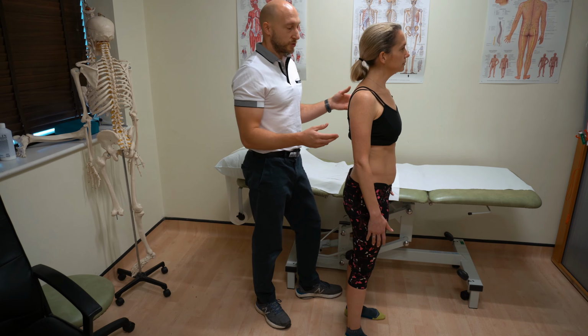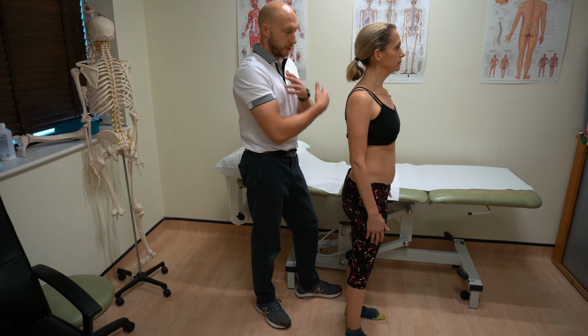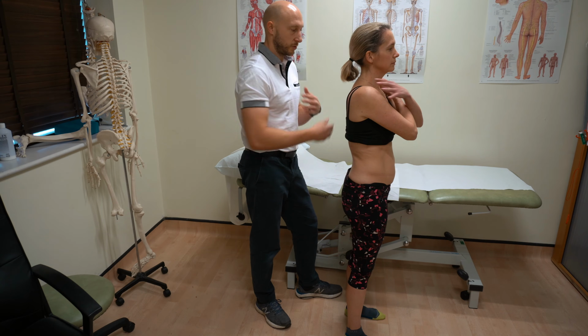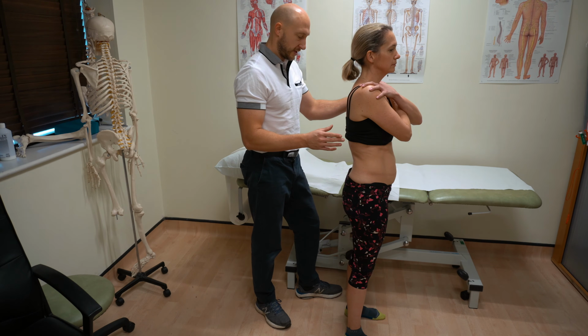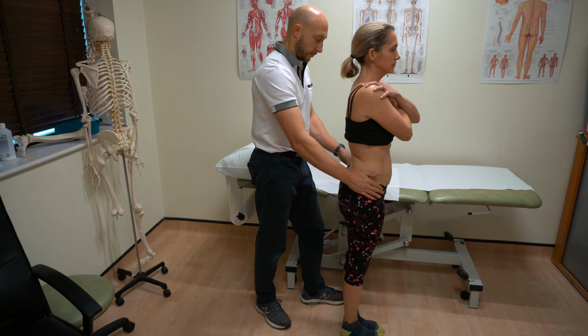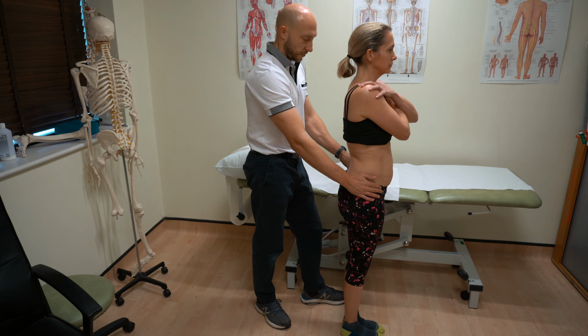In this position, we can also have a quick look at the thoracic spine. So Shah, if you go arms across your chest onto the opposite shoulders, and then go feet together. And then I'm going to block your hips, and I want you to turn to the left as far as you feel able to go.